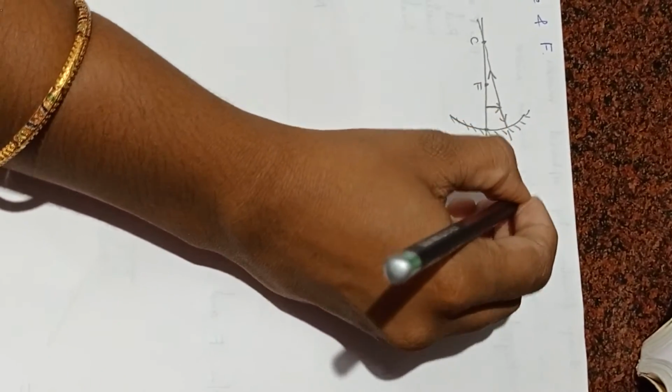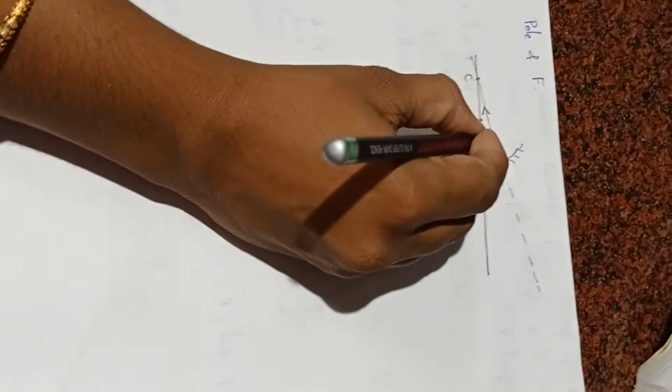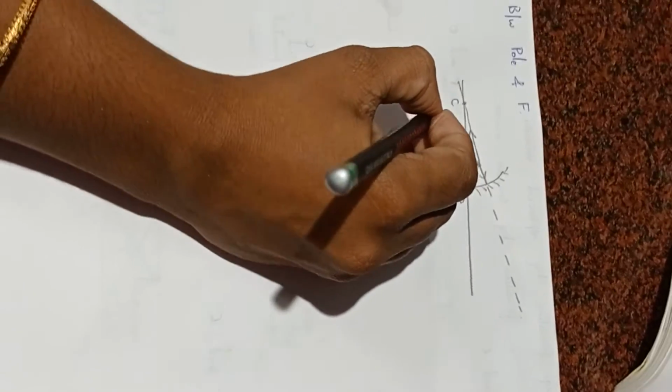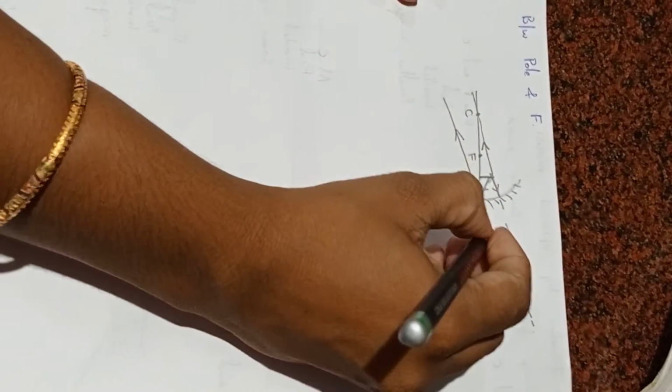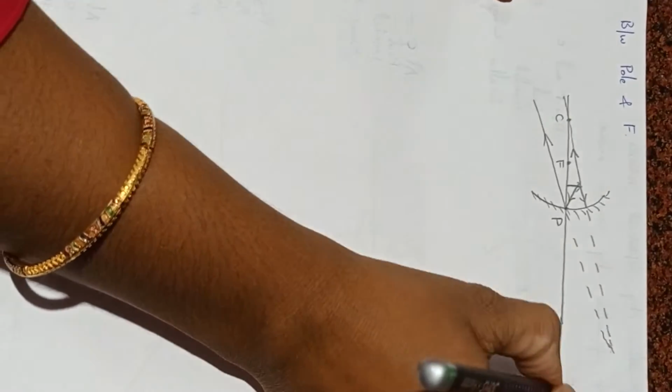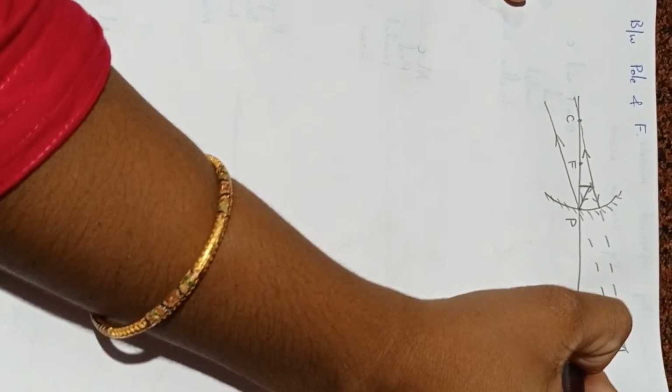Another ray reaches the pole, and after reflection, here our image is formed.